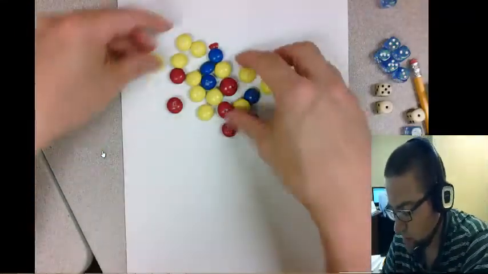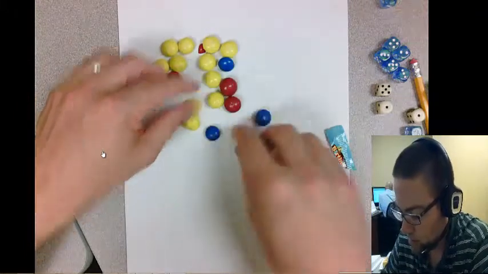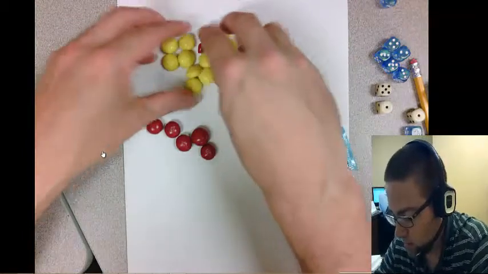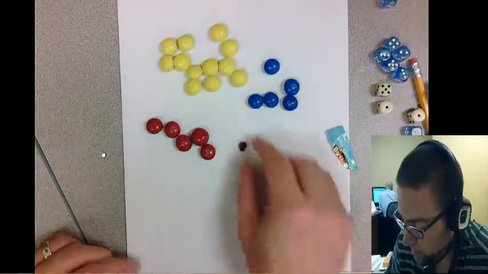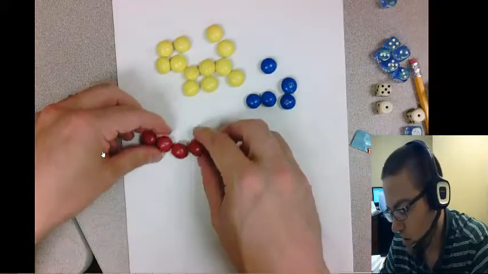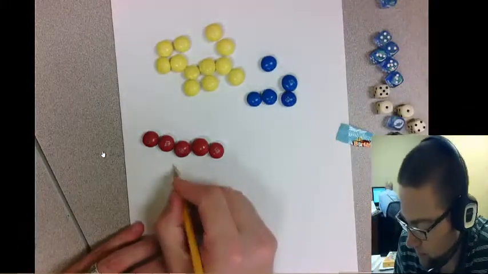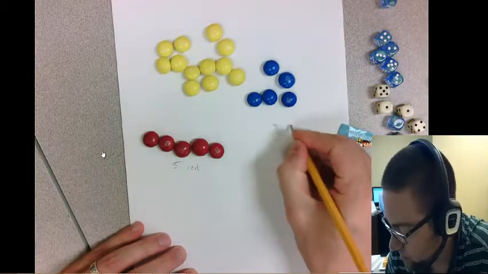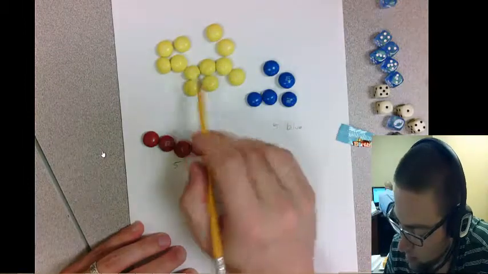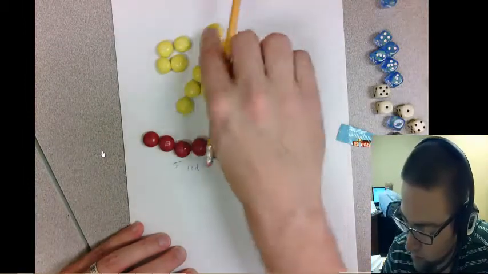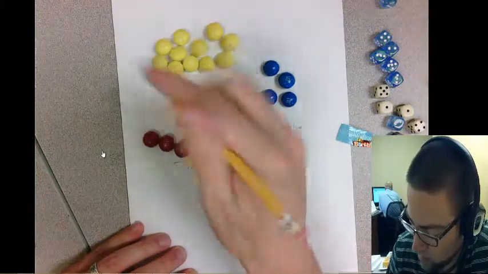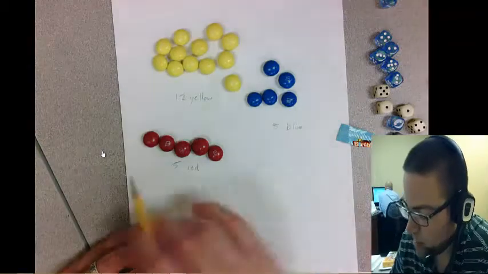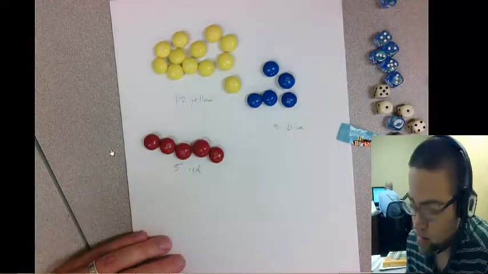Okay, so we split this up into our different colors. Looks like we got a lot of yellow, so I don't know, do we count that one? I think we just throw it up. Alright, so it looks like we have 5 red, 5 blue, and 6, 7, 8, 10, 11, 12 yellow. Okay, and we're going to do that for all of the different types.